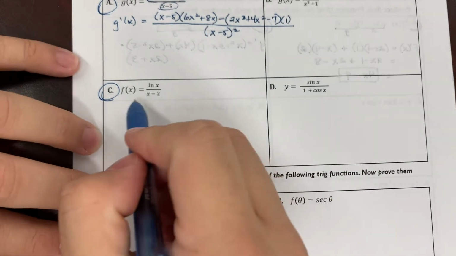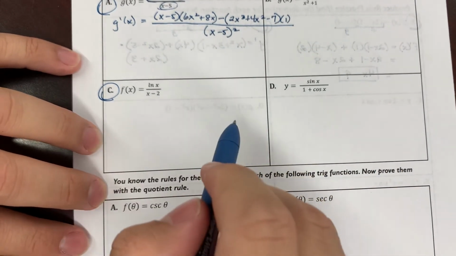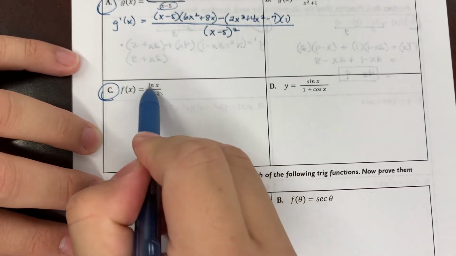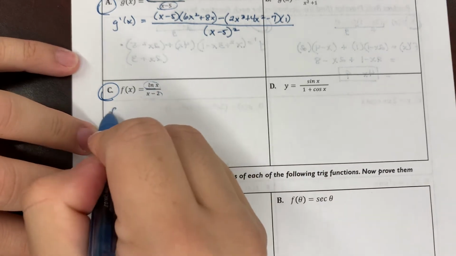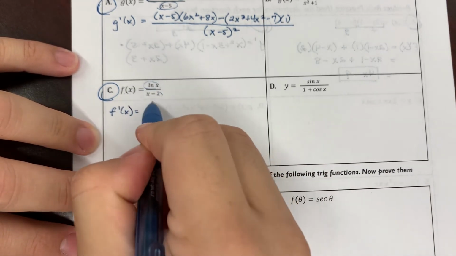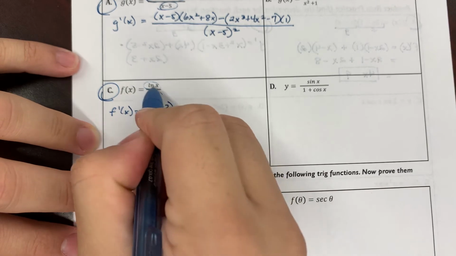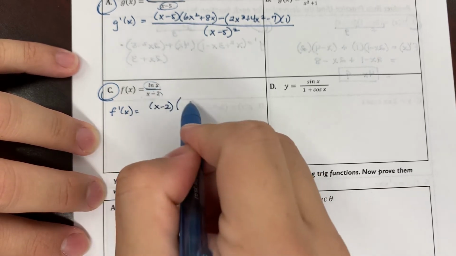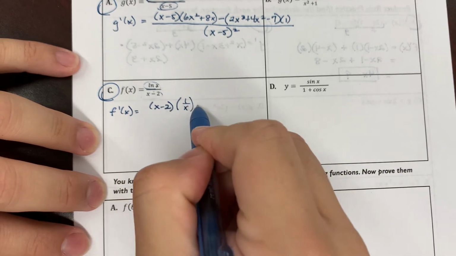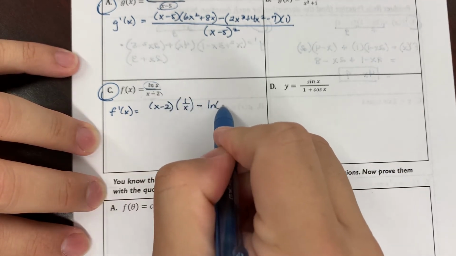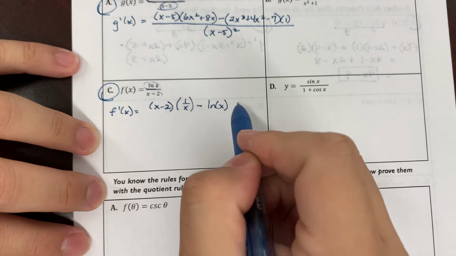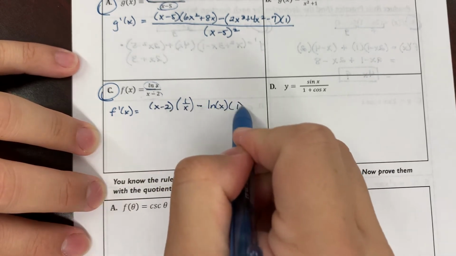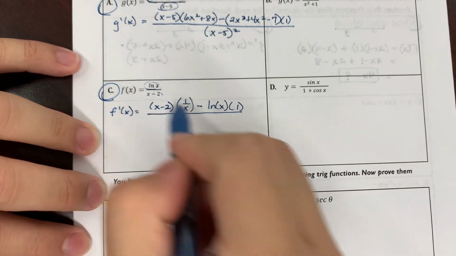All right, so then again, I'm just going to do the same thing for part C. I have the low part of the fraction, I have the high part of the fraction. So the derivative is equal to low, d high, the derivative of natural log is derivative of the inside over the inside, u prime over u, so 1 over x, minus high, natural log of x, times the derivative of that is going to be just 1, all over the bottom squared.